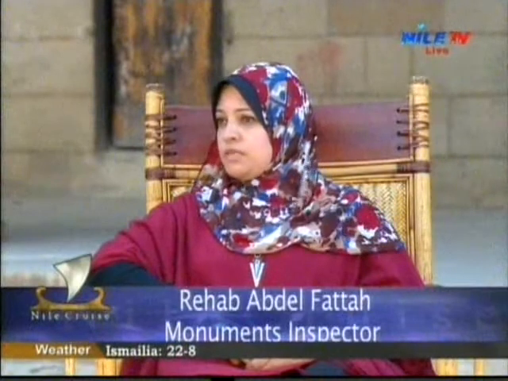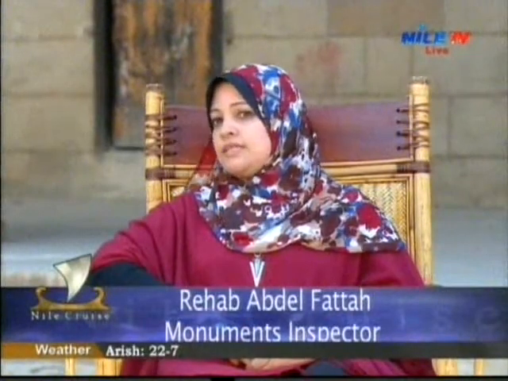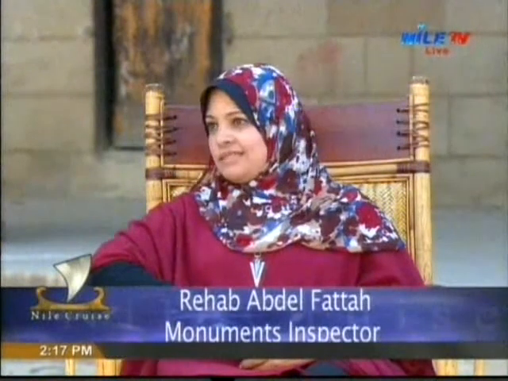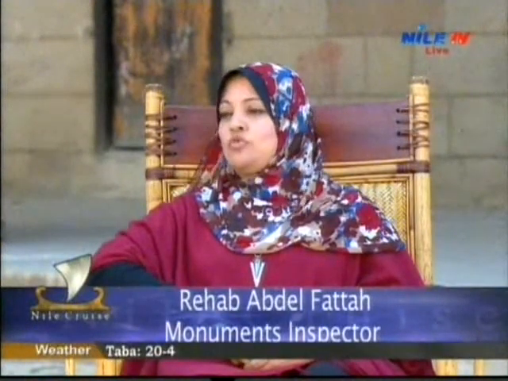If we talk about the reason Faraj ibn Barqouq built this complex, we see that he built this building as a fulfillment of his father's behest, because his father said that he wanted to be buried beside his friend Yunus al-Dawadar.